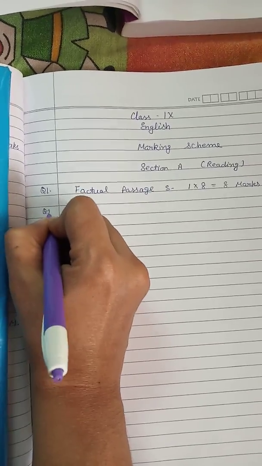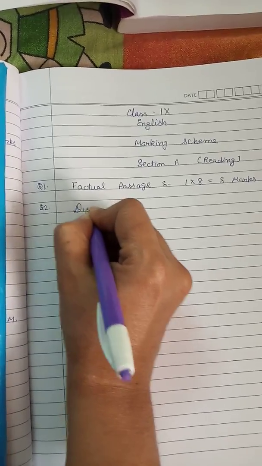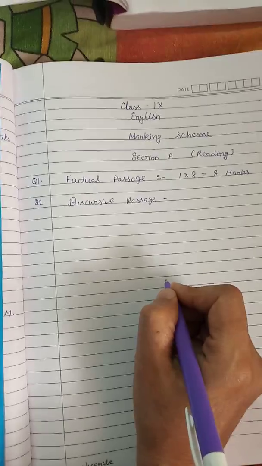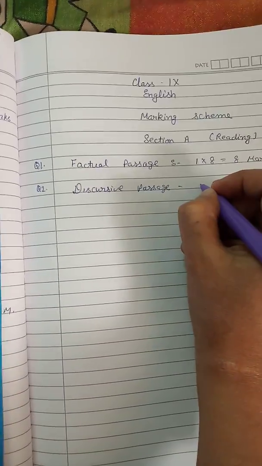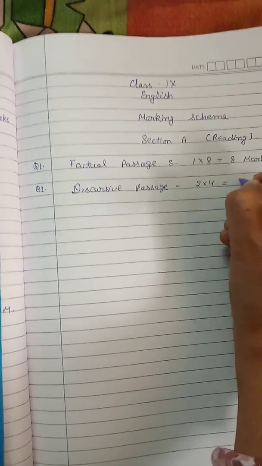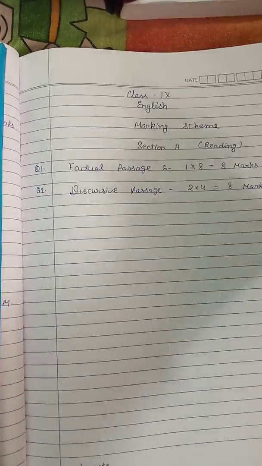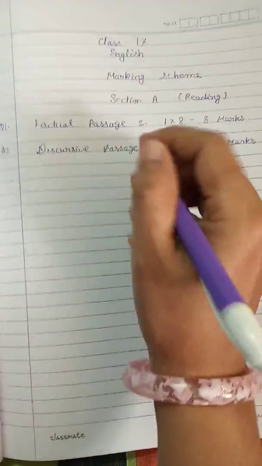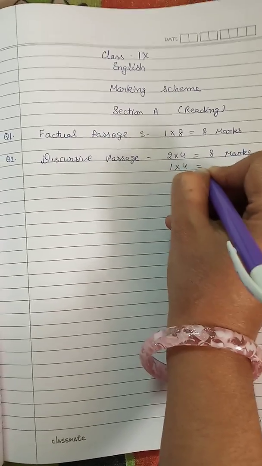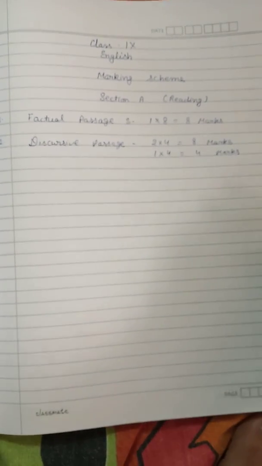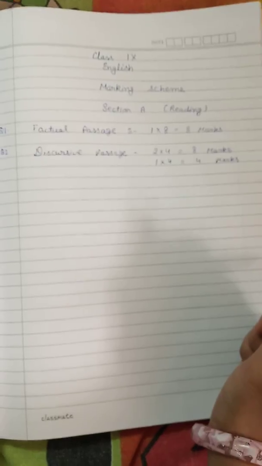The second question is of a discursive passage. There are two parts of it. First, there will be 2 marks questions. In it, you have to give the answer in at least 30 to 40 words. Next, there will be 1 mark questions. In it, you have to give the answer according to the word meaning. Like synonyms can be asked and antonyms can be asked. Both questions can come in it.